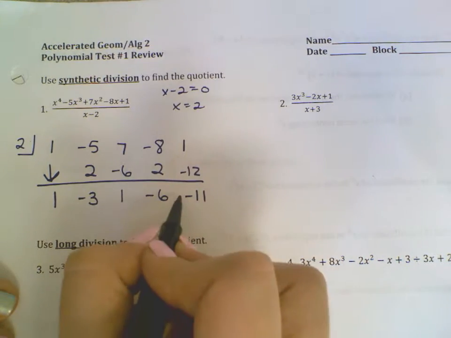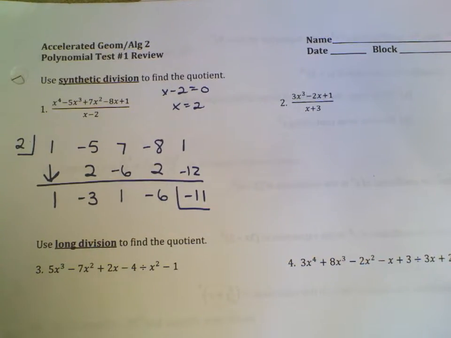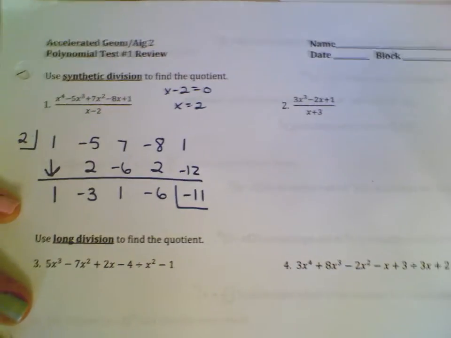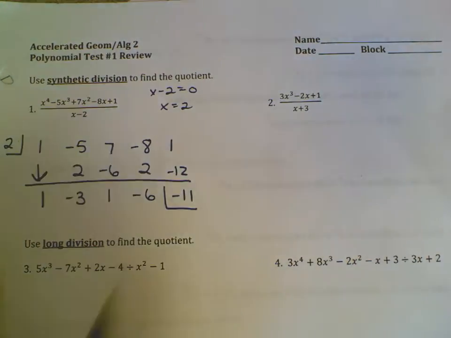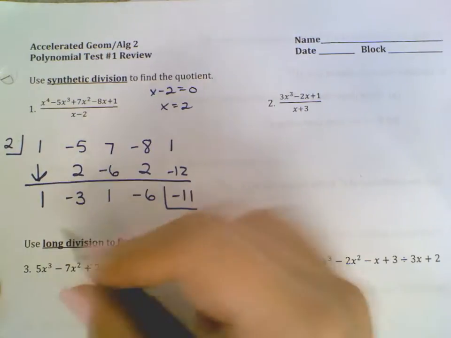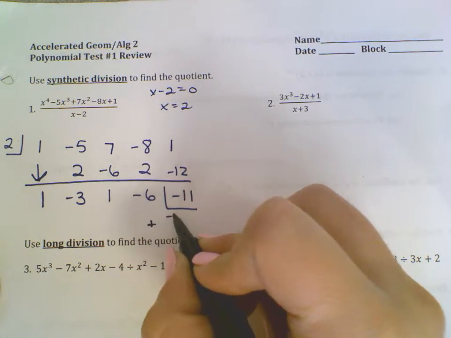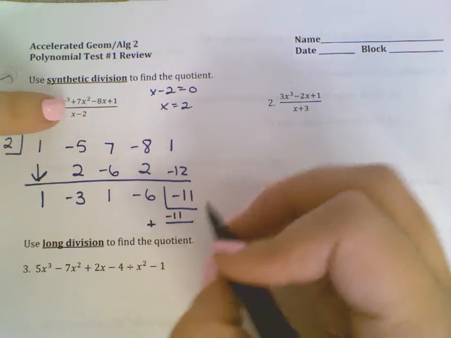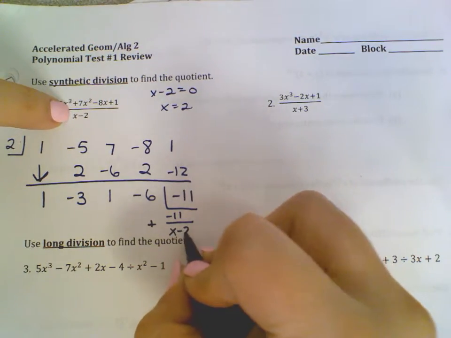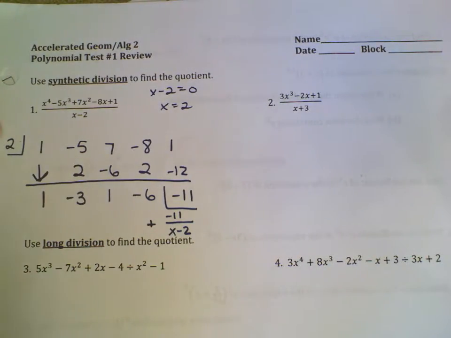I always put that last part in a little box so that I know that is going to be my remainder. So what I'm going to do is I'm going to actually work from right to left. I know that this is going to be plus negative 11 over x minus 2. Or I could have known it was minus 2 because of this 2 right here. If this is positive, then this will be the opposite.